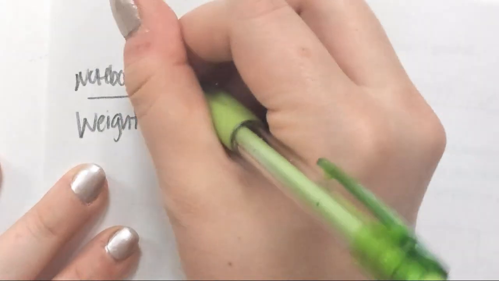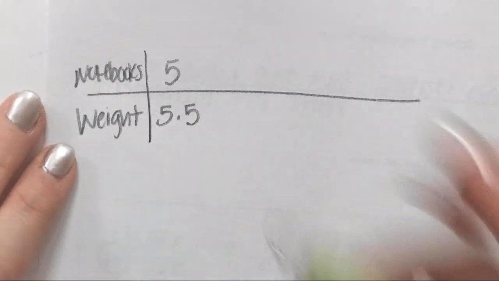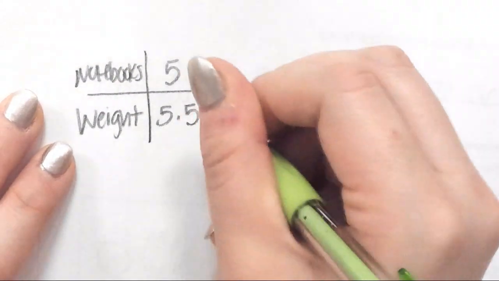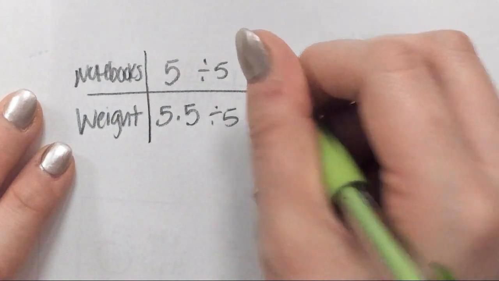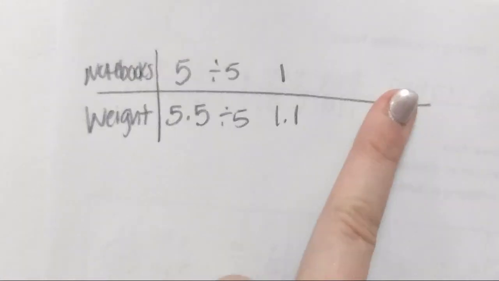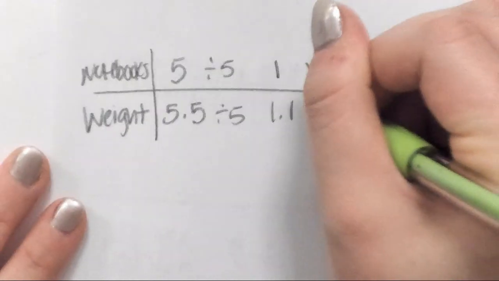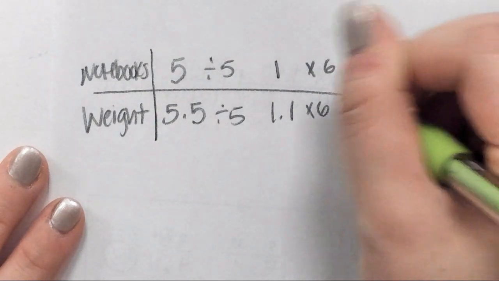It was 5 notebooks, or 5.5 pounds. Then we simplify it by dividing by 5. And that is 1 to 1.1. Then you put the 6 up here because we were looking for 6 notebooks. And we multiply it by 6 and we still get the same answer.